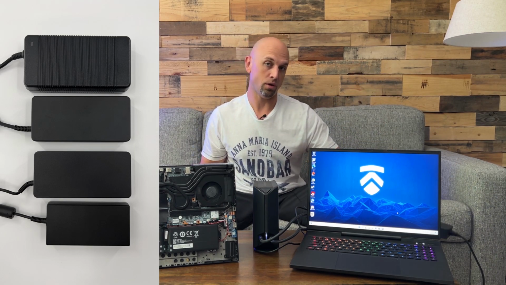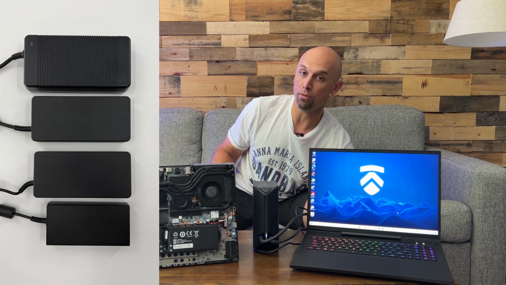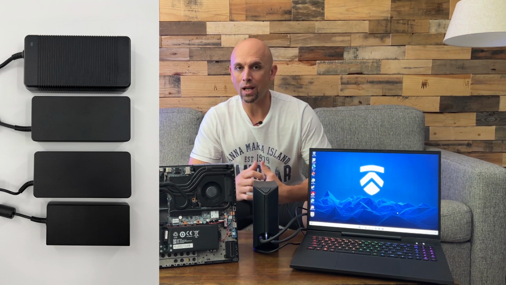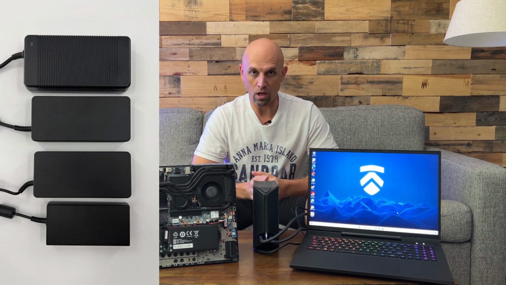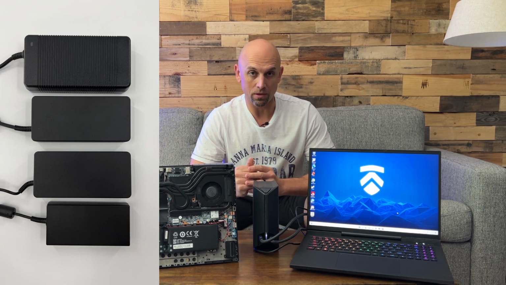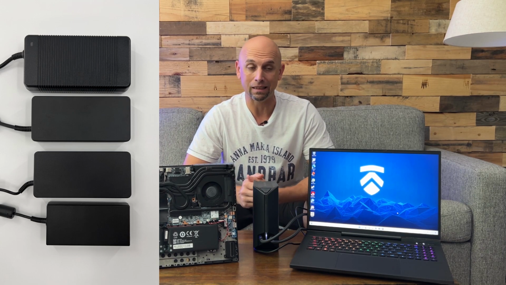We have a 230 watt, a 280 watt, and the 330 watt, and the gigantic lunchbox 330 watt that MSI still wants to use on their GT77 Titan, which is a massive laptop in itself. So at that point, what does it matter? We have a pretty small, physically small power supply for the rated PSU wattage.